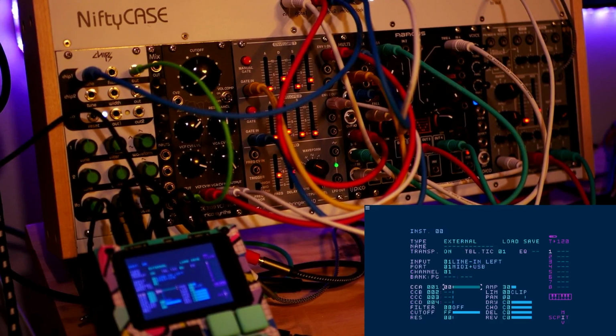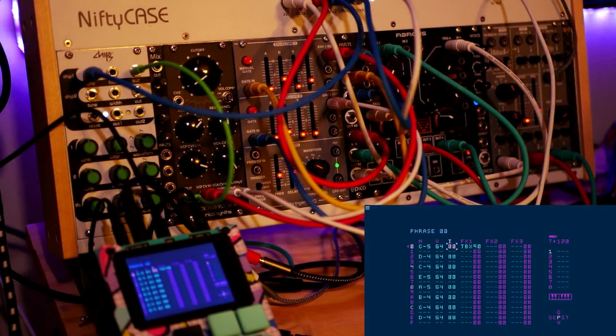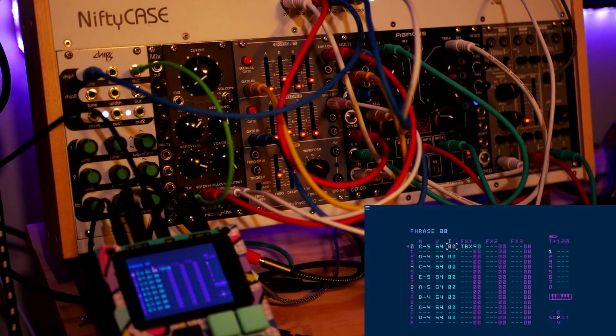So let's talk about some other things that you can do. One of the things that I have discovered with the M8, and this is not just true with modular, this is true generally, that I'd like to point out is you can have multiple external instruments.